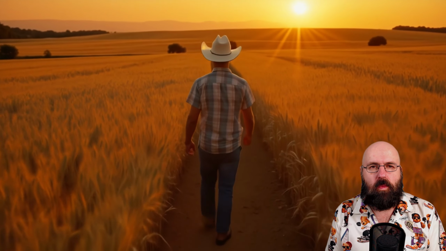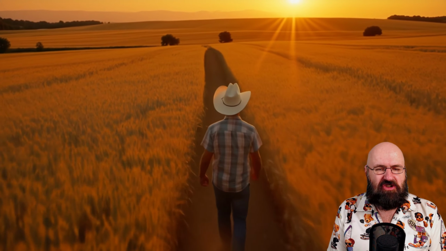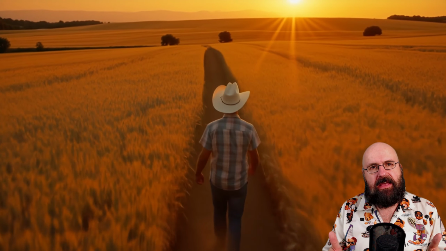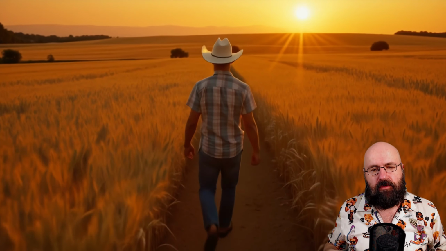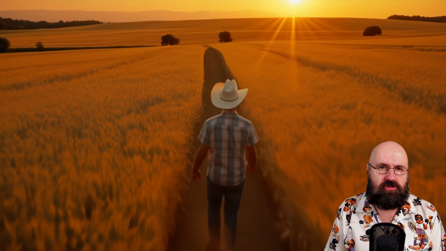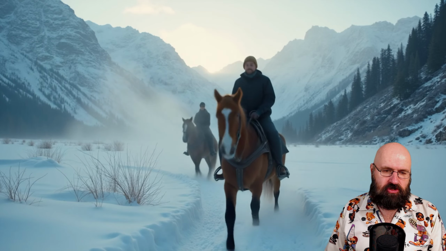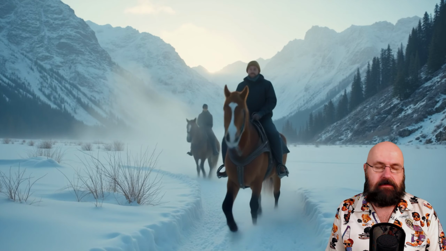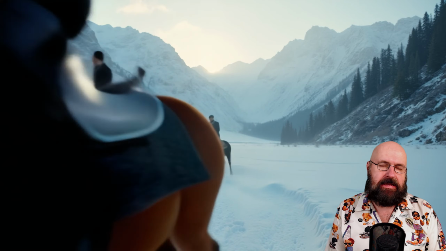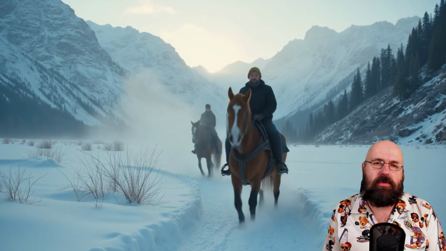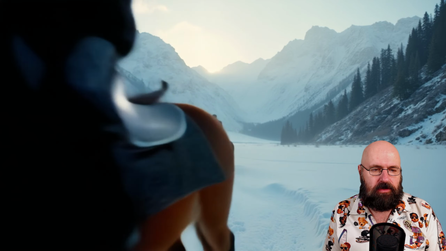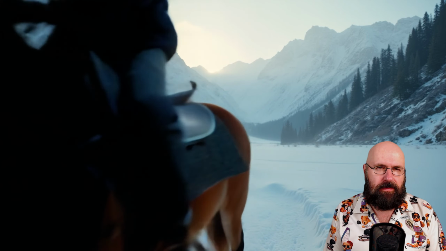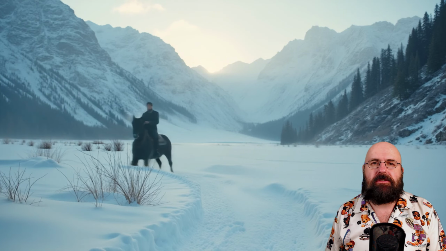Here we have a cowboy walking over the field, and again, pretty nice shot. Mostly the pathway in the field is way too big for a normal field, but other than that, the shot is actually very nice. In this shot of the horse riding through deep snow, actually the movement of the horses and the men sitting on the horses is pretty impressive. The only thing I don't like about this shot is that they don't really leave any tracks in the snow or on the ground. So again, you can't really use it.